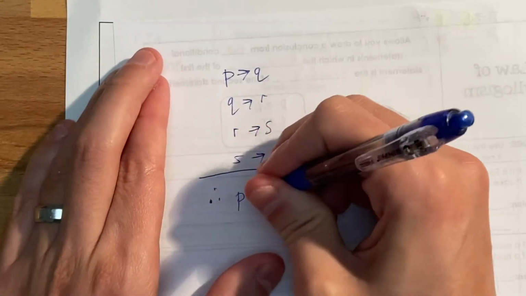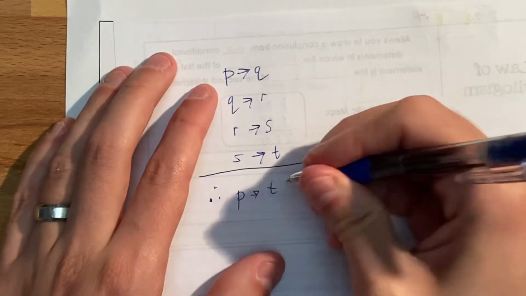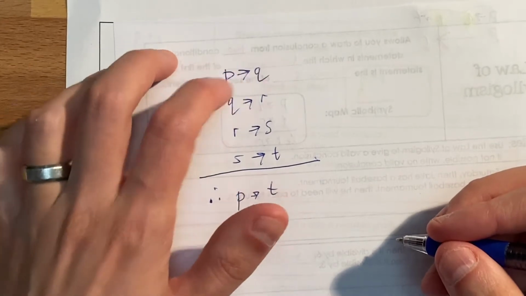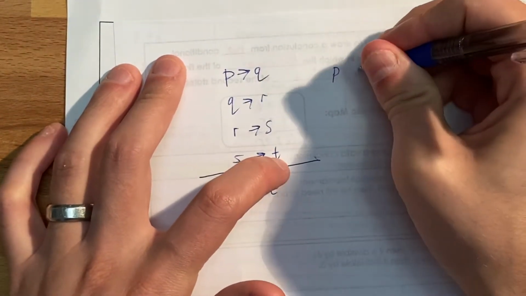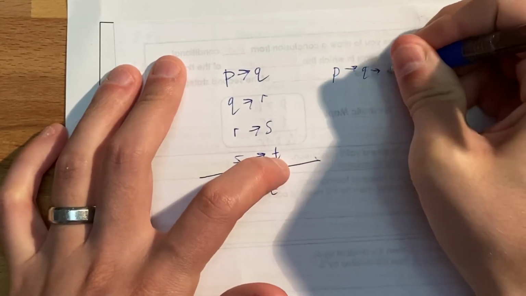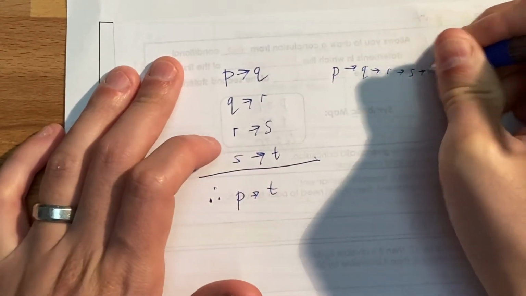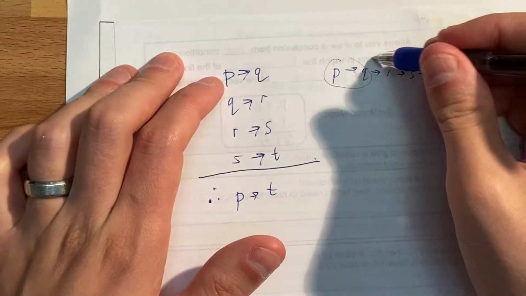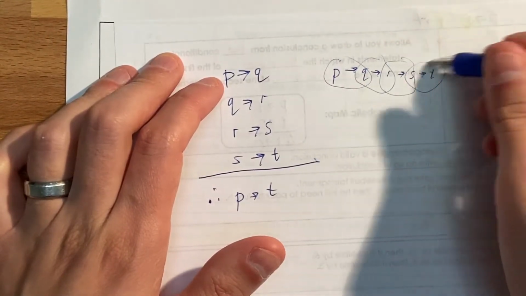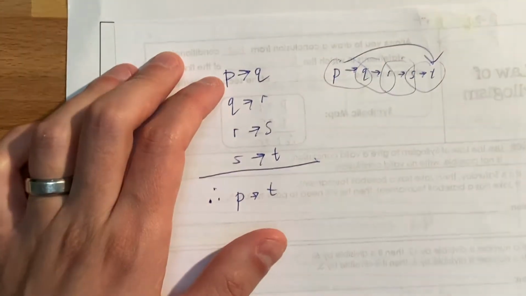You could just skip everything and go straight from P to T. Because if P happens, then there's this whole domino effect going on. P goes to Q, Q goes to R, R goes to S, S goes to T. That just means it gets to go there.